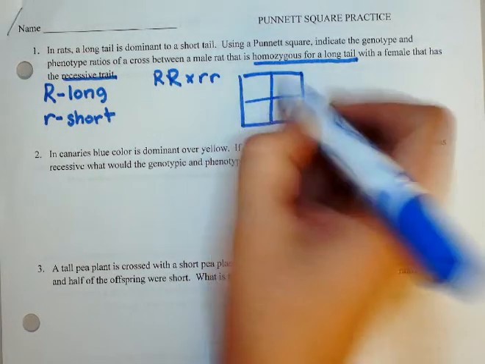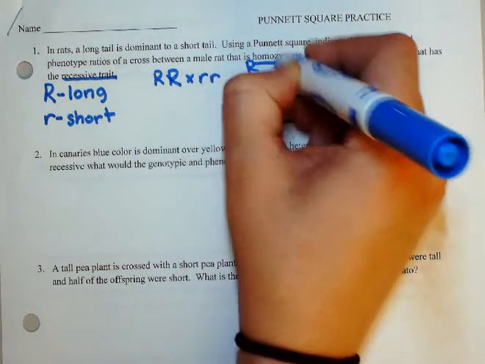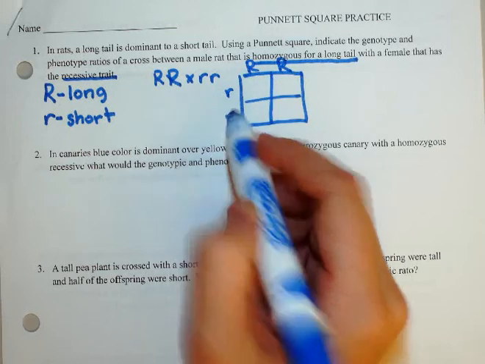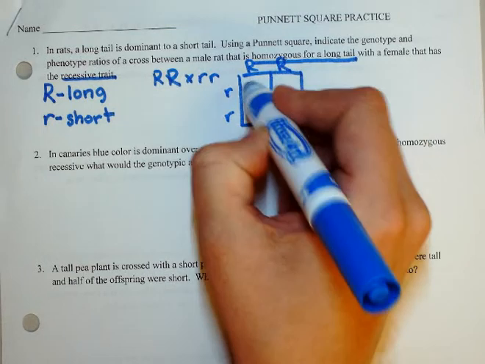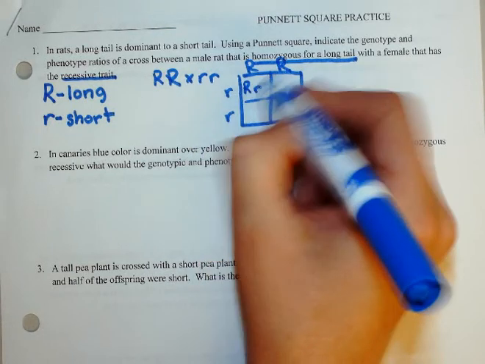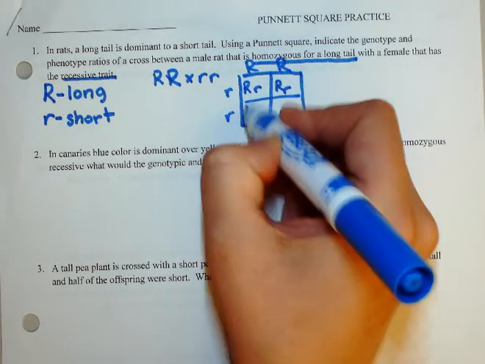And I'll put the little r's over here and the big r's on top. Now you could have put the little r's on top and the big r's on the side. It doesn't make a difference. And then I can go ahead and cross. I bring my capital down, my little guy over, capital down, little guy over, and so on for each box.